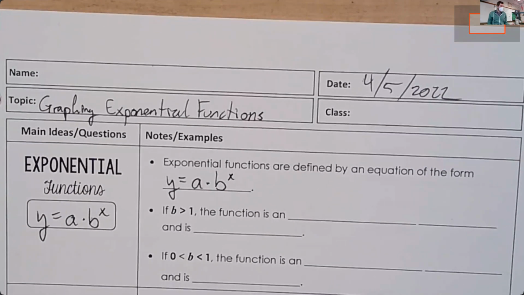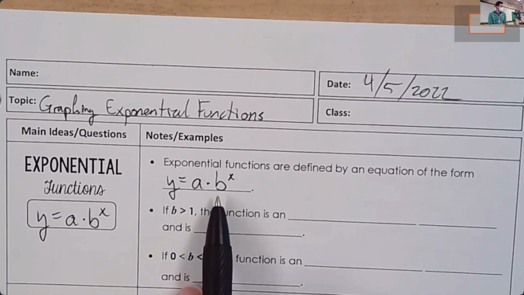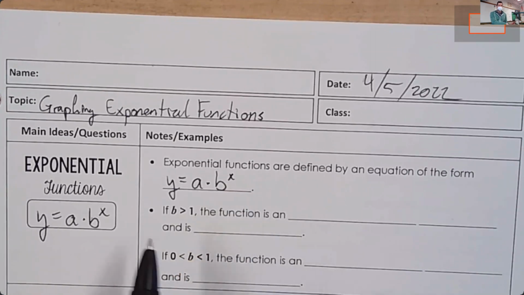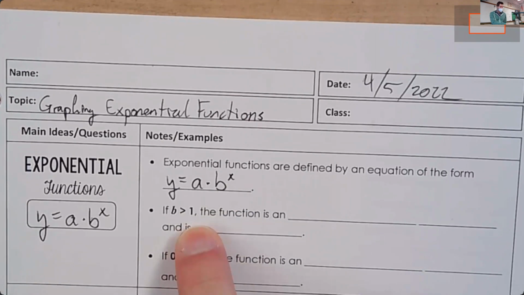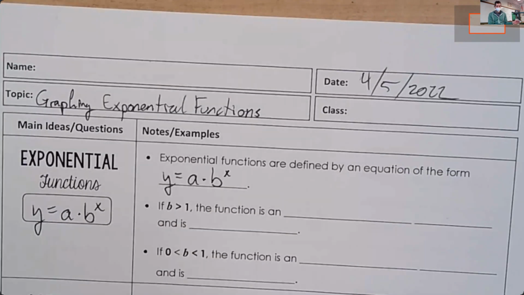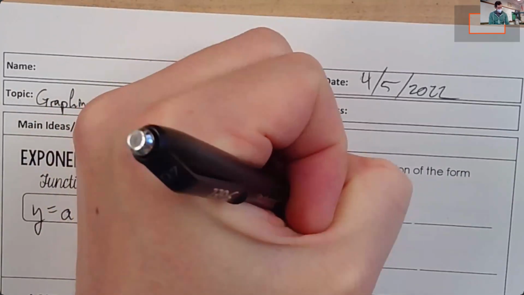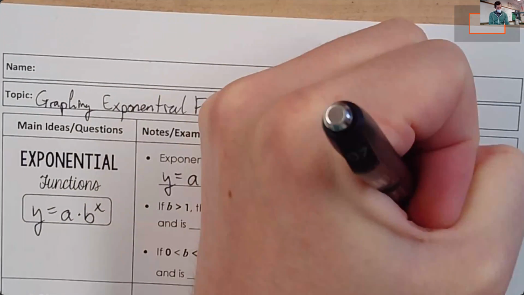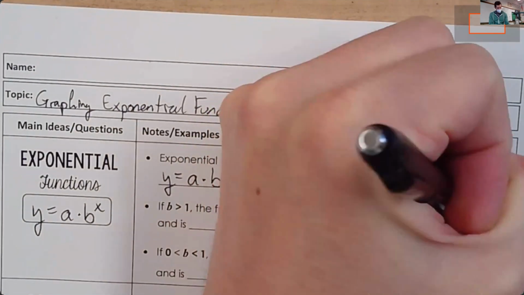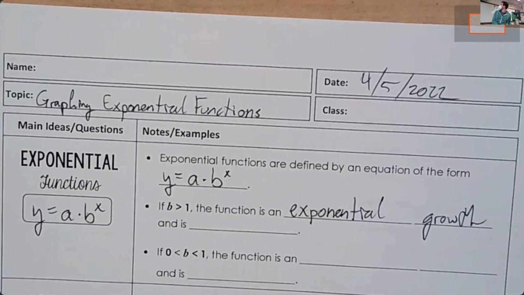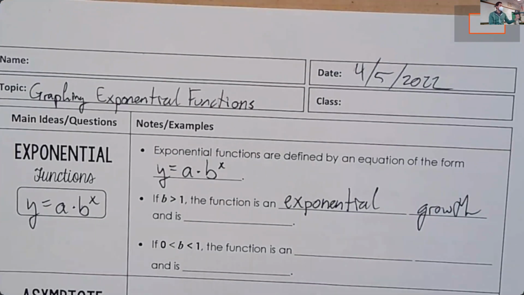All right. And the basics of this are, if you have a value of b, so whatever number has the exponent, if that number is greater than 1, this is what's known as exponential growth. And if something is growing, that means it is increasing.